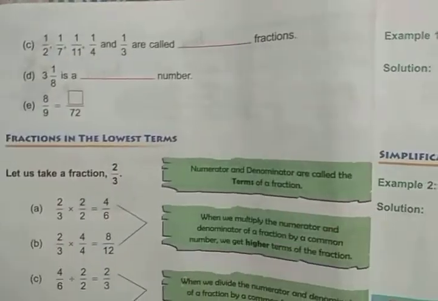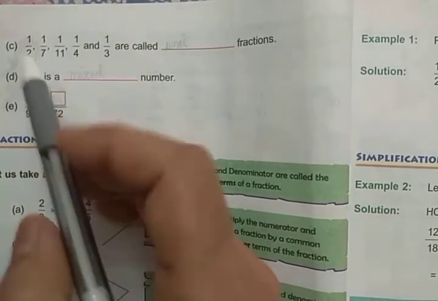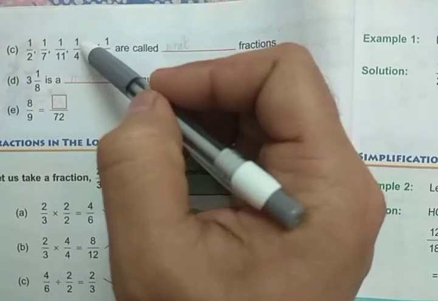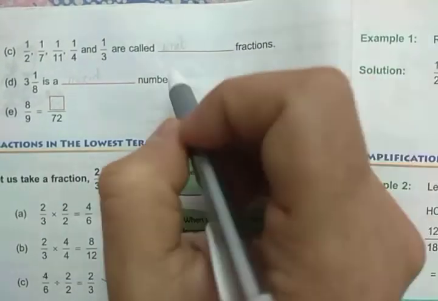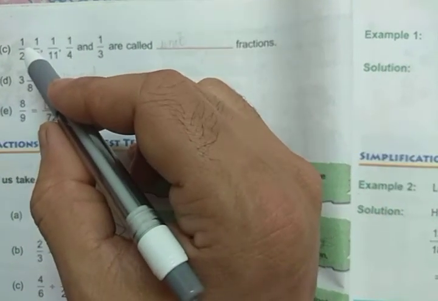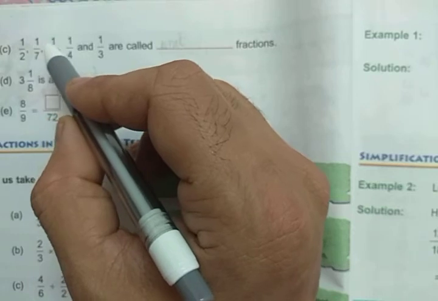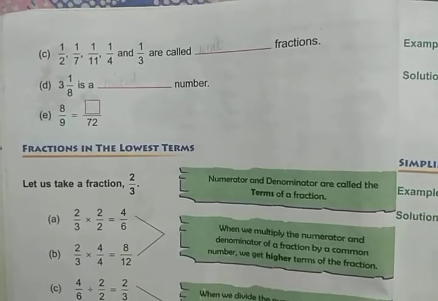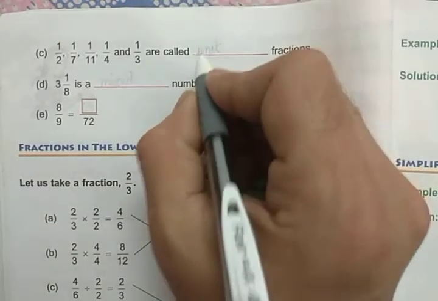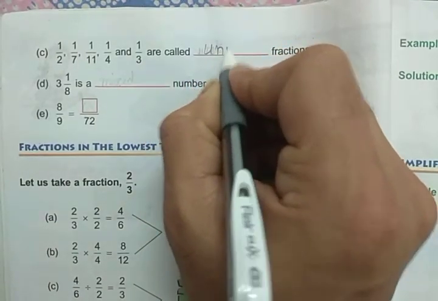Next fill up. 1 upon 2, 1 upon 7, 1 upon 11, 1 upon 4 and 1 upon 3 are called dash fractions. Such fractions in which the numerator is 1, what do we call them? Such type of fractions are called unit fractions.